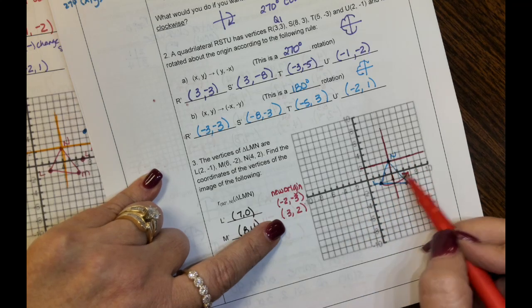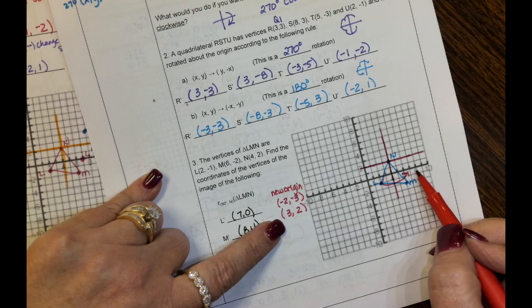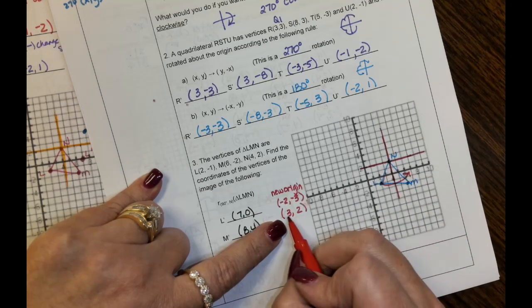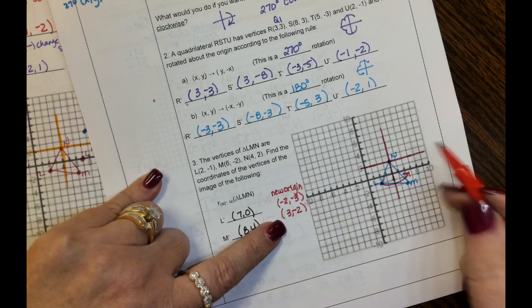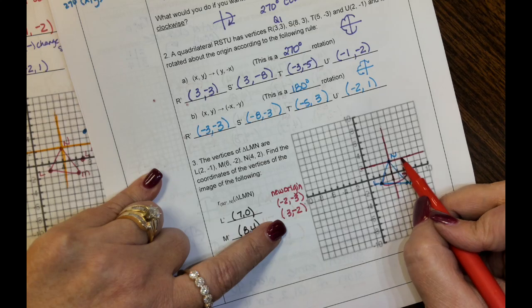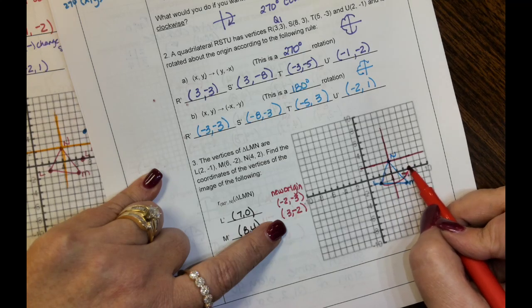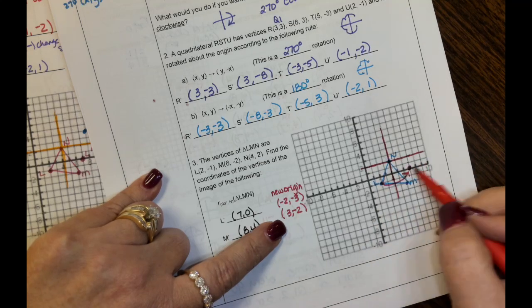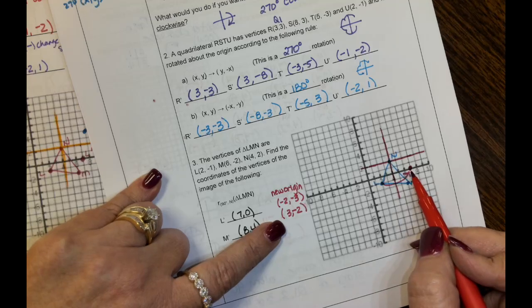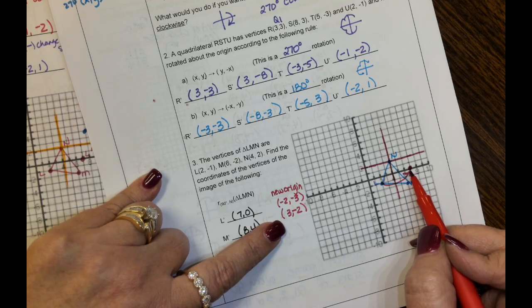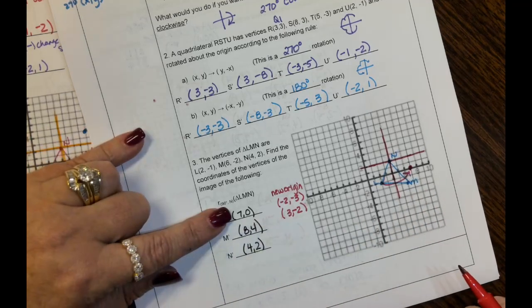We're just using the red one. We're now in the new quadrant 4 where everything is positive, negative. We relocate it 1, 2, 3, 1, 2 based on my red origin, my new origin. But then when I give my final answer, I name it based off the original 7, 0.